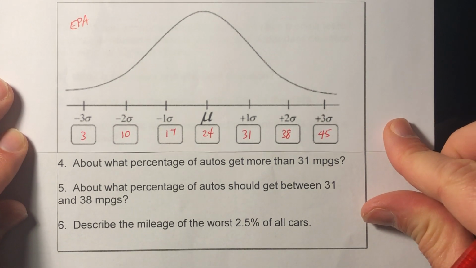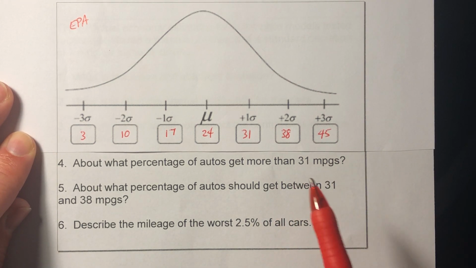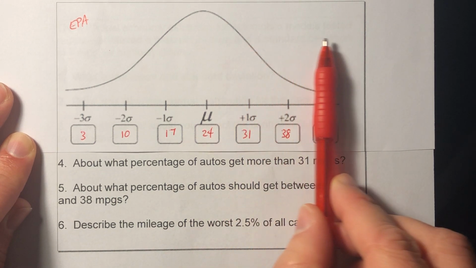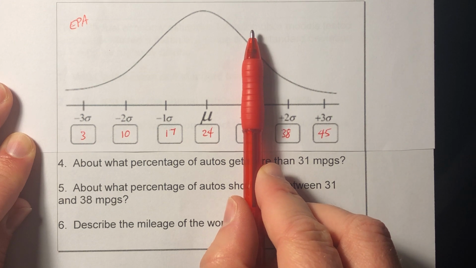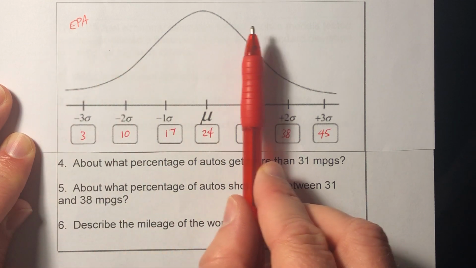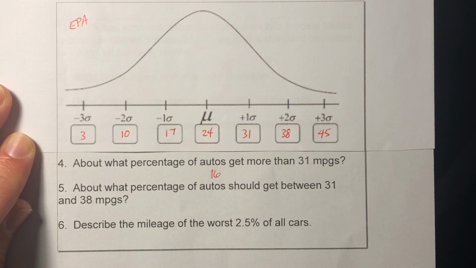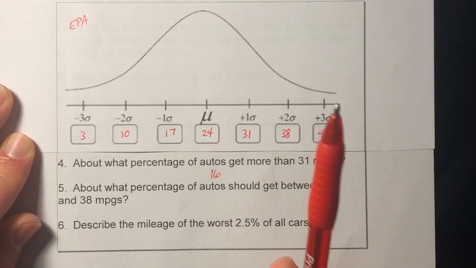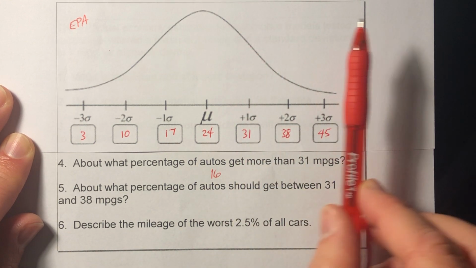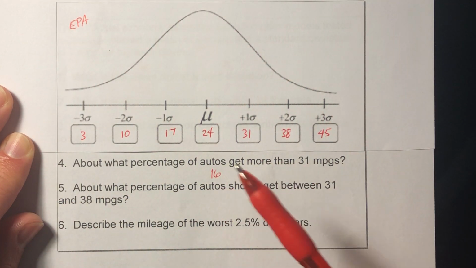All right, question 4. About what percentage of automobiles get more than 31 miles per gallon? So here's 31. So what percent would be on this direction? Now, hopefully you're thinking, well, this is the 84th percentile. Well, that's this way. So if 84% is this way, what percent would be this way? That would be 16%. Okay? So you have to understand what data we are talking about. Here we're talking about this direction.